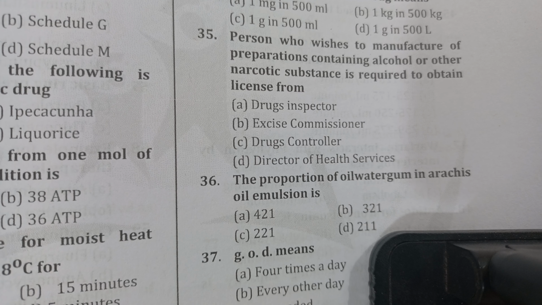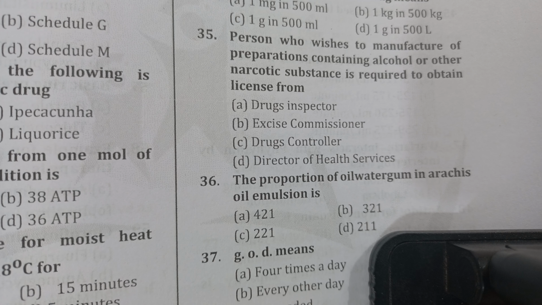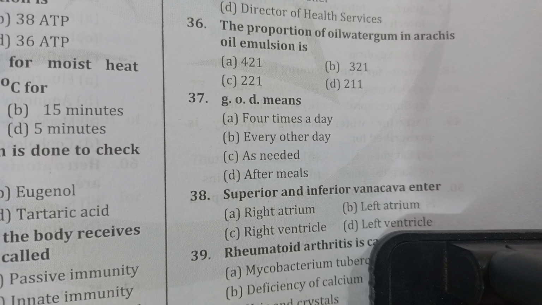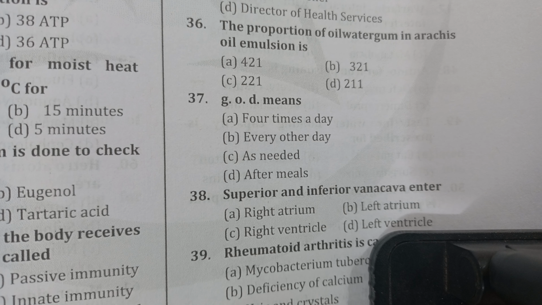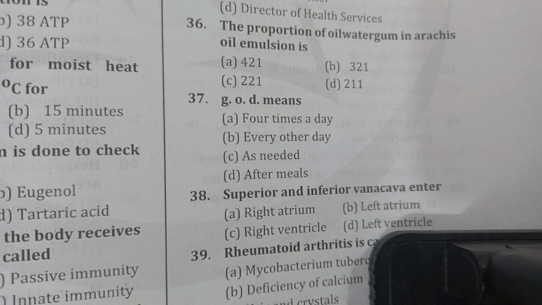The proportion of oil, water, gum in Arachis oil emulsion is. What is the proportion? It is 4:2:1. Option A. So the next question, it is not G, it is QOD. It means every other day. Option B. Superior and inferior vena cava enter the right atrium. Option A.